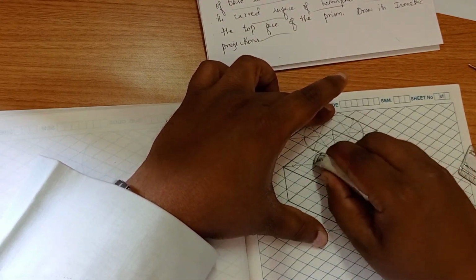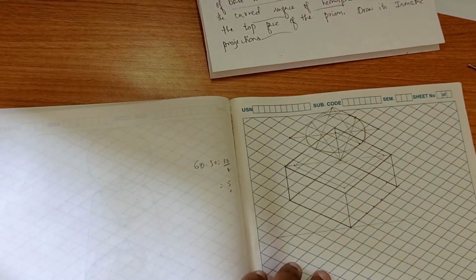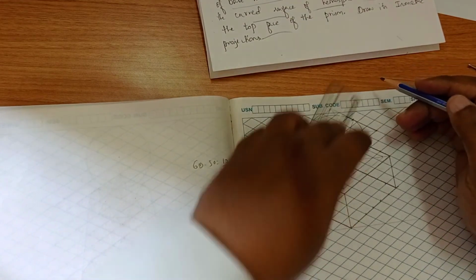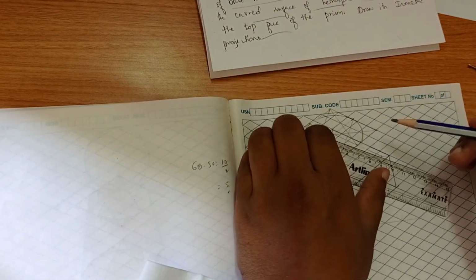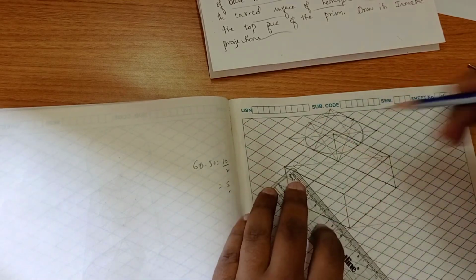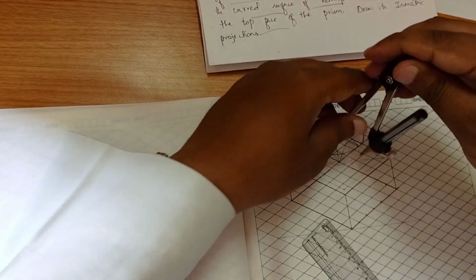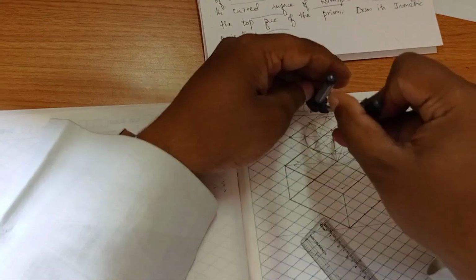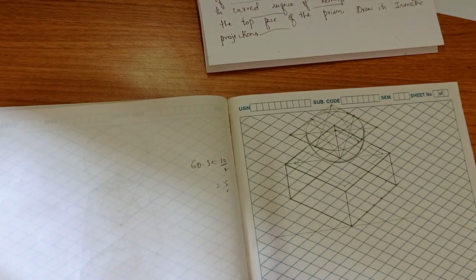Then we'll take the length. So to find out the center, it's exactly the center points you have to take. Center point here I'm getting. So this completes the problem.